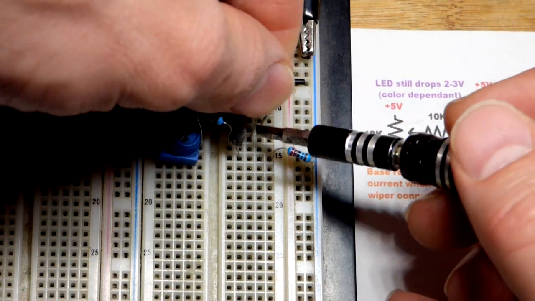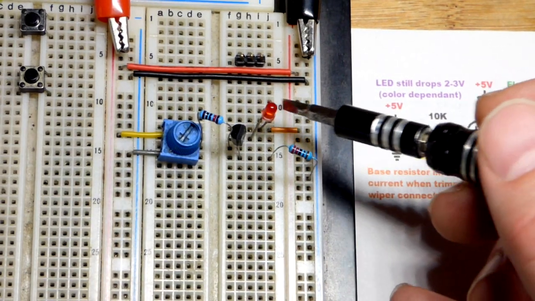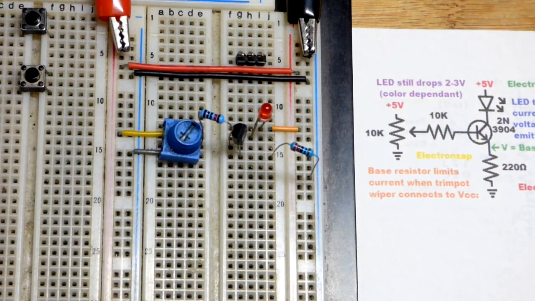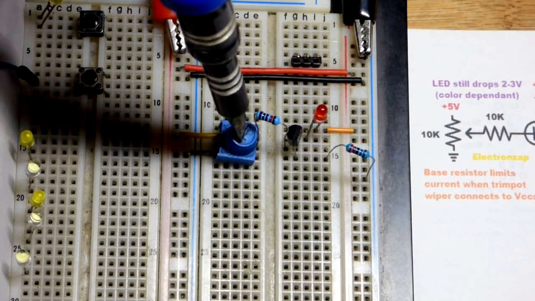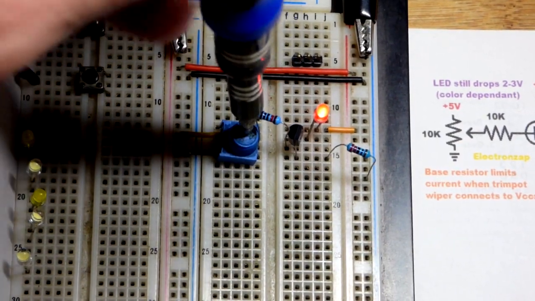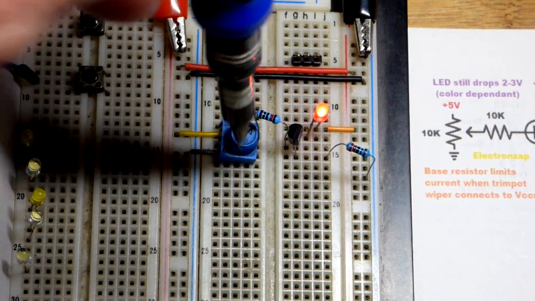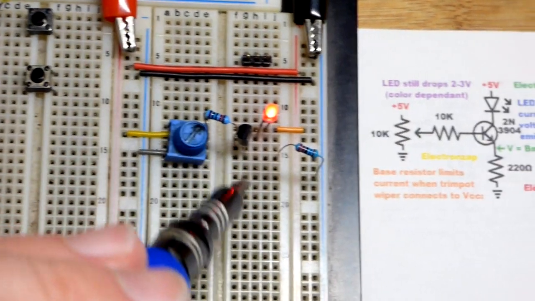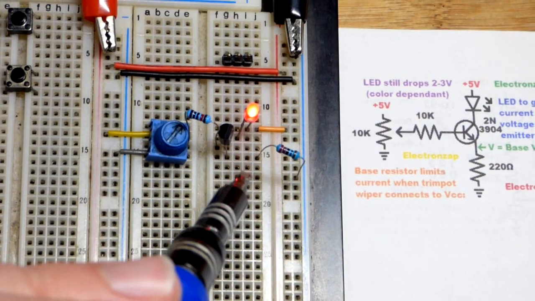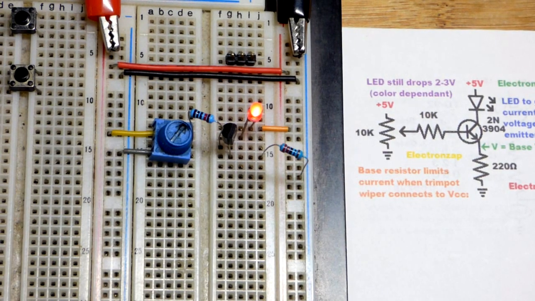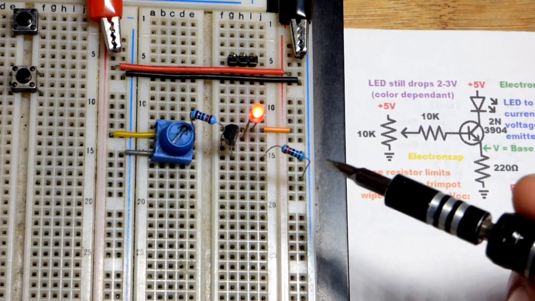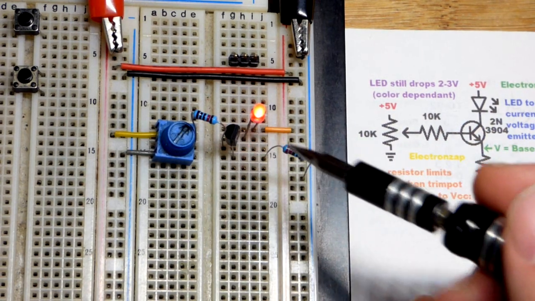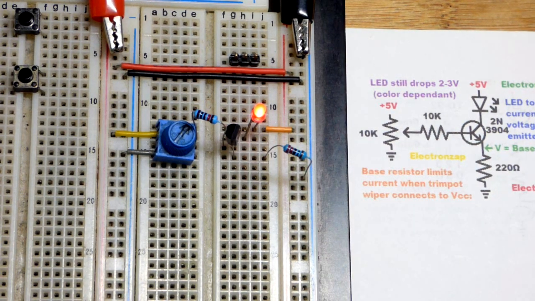Kind of bent the wires out of the way there. So in any case, we have the 220 ohm resistor. If we set about 2.8 volts, just to keep the math easy, right there, let's say that's 2.8 volts, we should have about 2.2 volts across the 220 ohm resistor, giving about 10 milliamps of current. Now that 10 milliamps of current goes through the LED and the transistor as well.